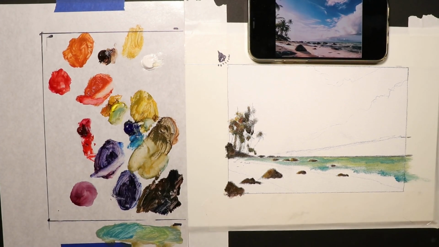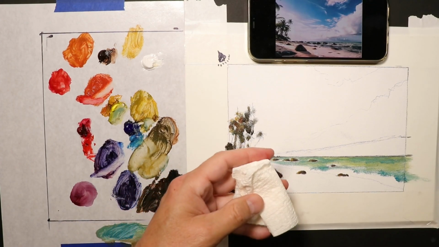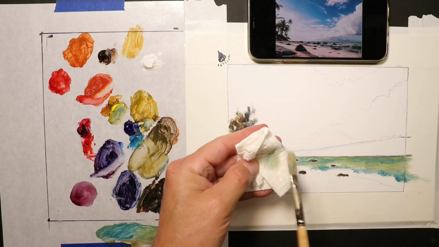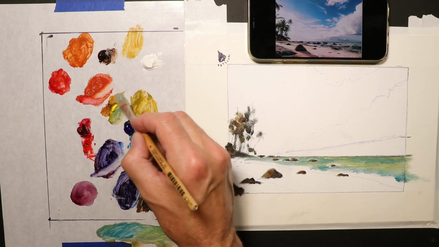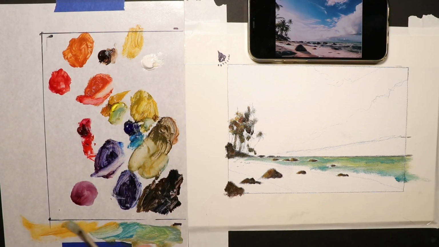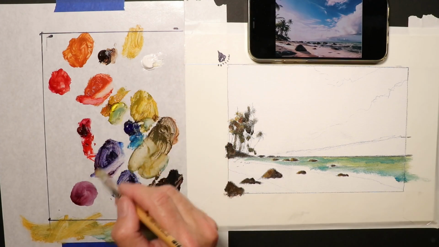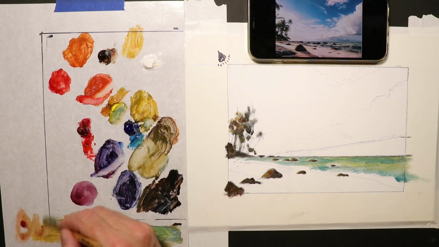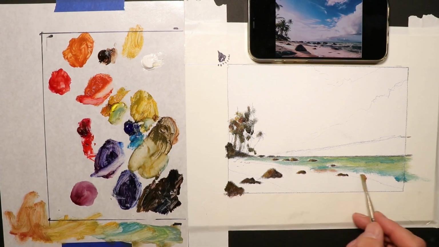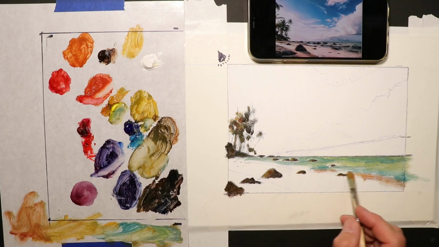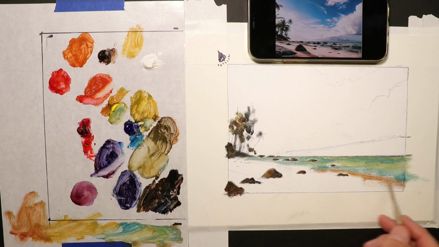And again, I'll have my paper towel. Rinse off my brush. Dry off a little bit of the water and paint. Then I'll start blending in some sand color here. Mix in a little bit of that to the yellow ochre. And even a little bit of the alizarin crimson over here. So we have a little bit of a warm sand kind of feel here. And we'll start blending that in over here. And we'll keep it kind of light. We'll blend it in there.